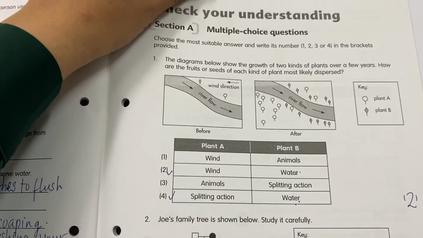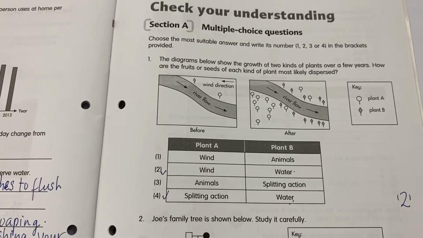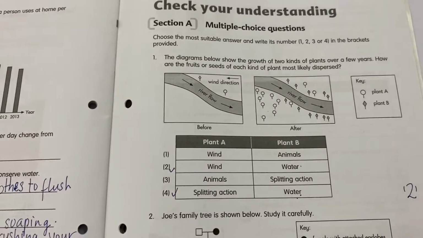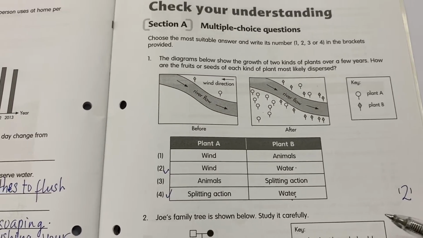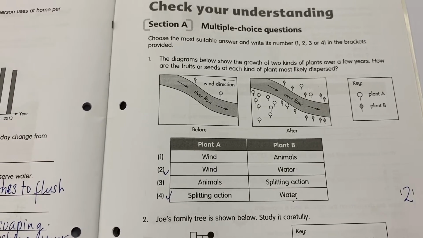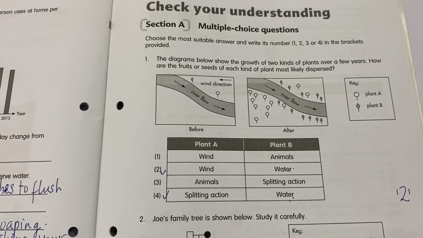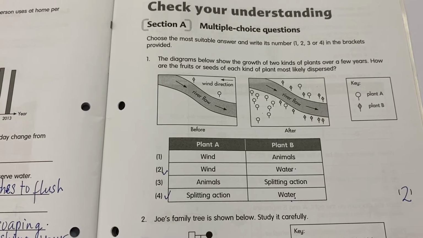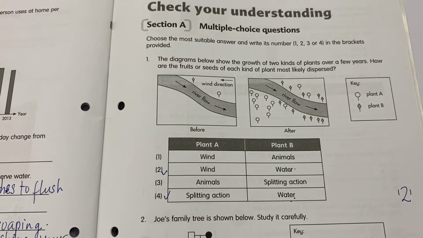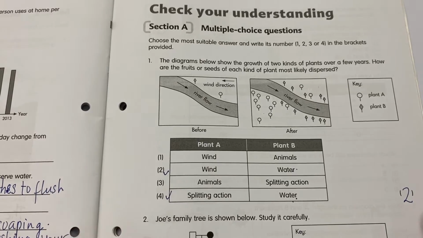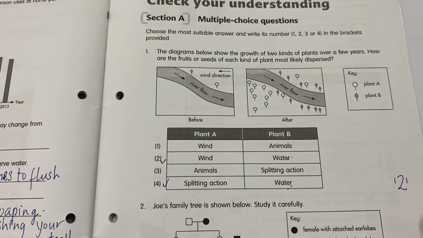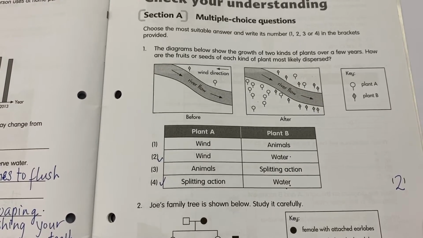Okay, next, Joe's family tree is shown below. As you can see, a shaded circle is female with attached earlobe. Unshaded is female with detached earlobe. Shaded square is male with attached earlobe, and unshaded square is male with detached earlobe. Now, the family tree shows members who have attached or detached earlobe. Which of the following statements is true?